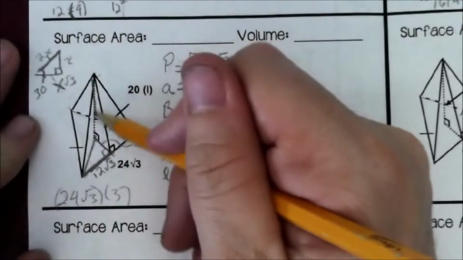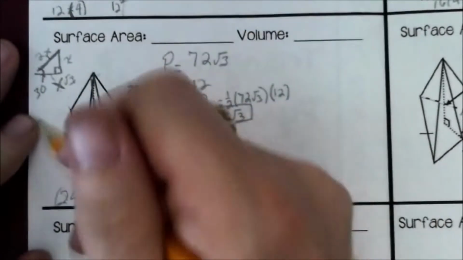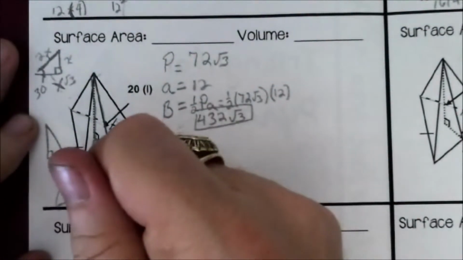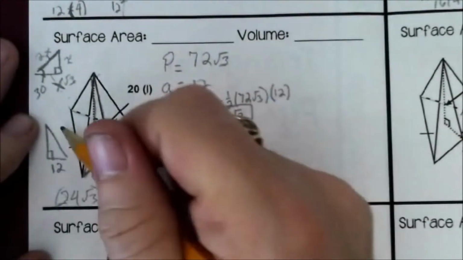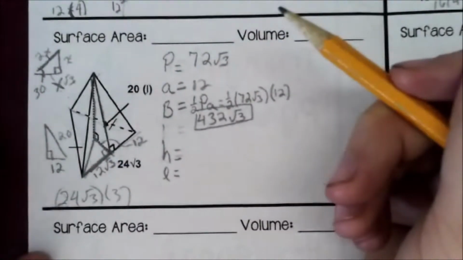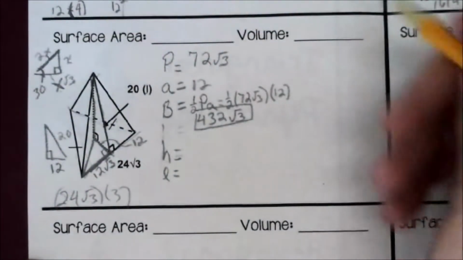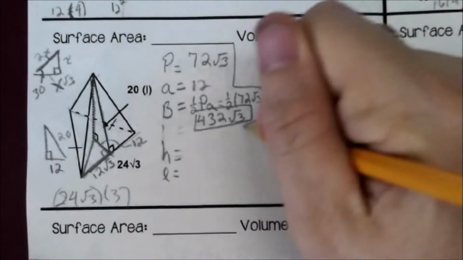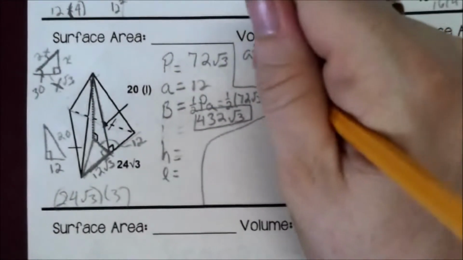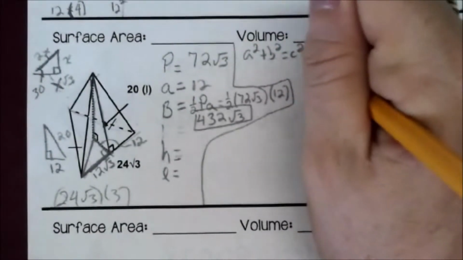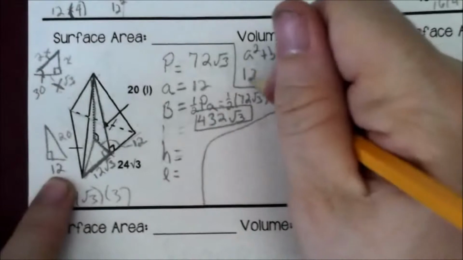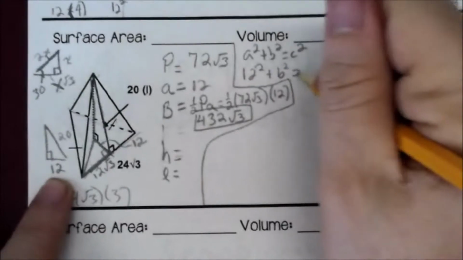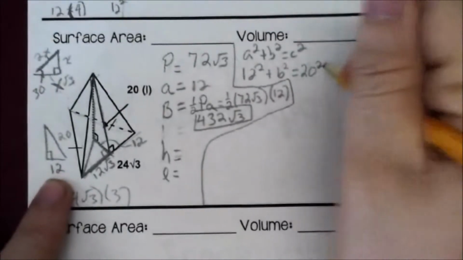Now for my height and slant height, I'm going to go ahead and move this triangle off to the side. It's also a right triangle. We already said that our apothem was 12. And this time they gave us that the slant height was 20. So to find this side, we're going to revert back to the Pythagorean theorem. A squared plus b squared equals c squared. And so 12 squared plus some unknown squared is going to equal 20 squared.